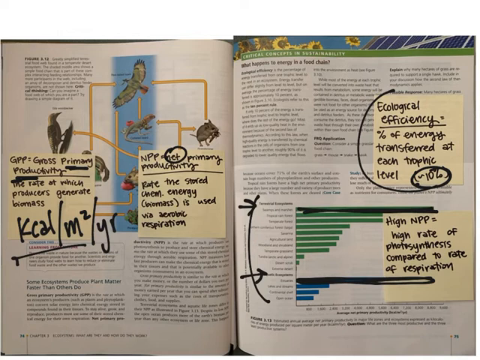But know that most of this energy is lost as heat, and that's waste. You also want to consider that some energy contained in detritus and metabolic waste, like feces, also provides energy for decomposers and detritivores, which are part of ecosystems as well.